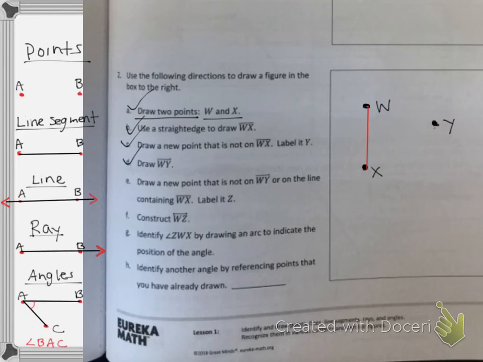Draw a line segment going WY. Cool. And then draw a new point that is not on WX and label it Z. All right, I'm going to label that Z. All right, construct.